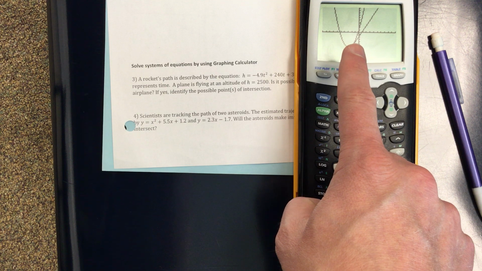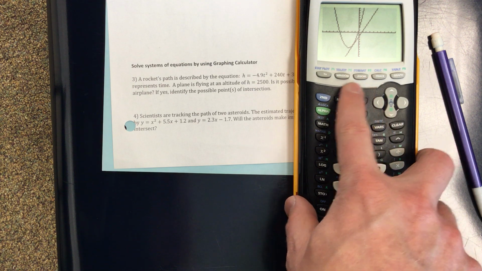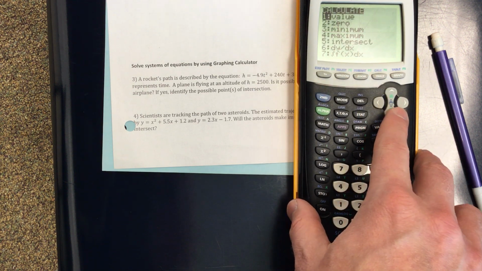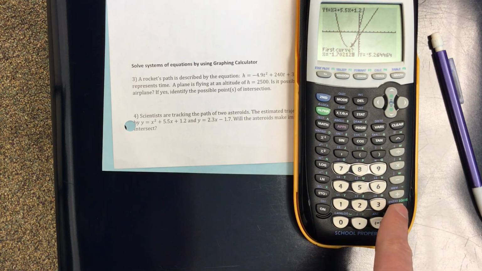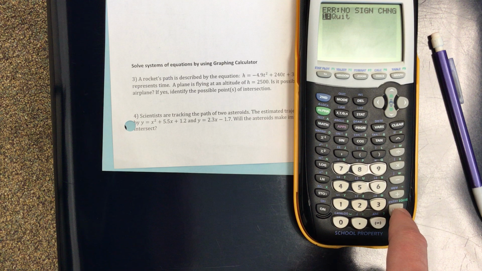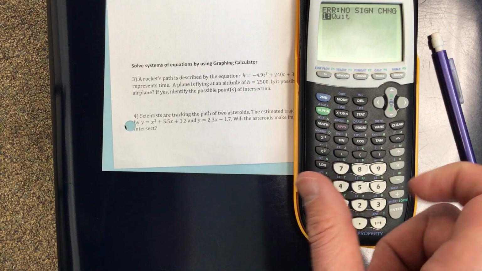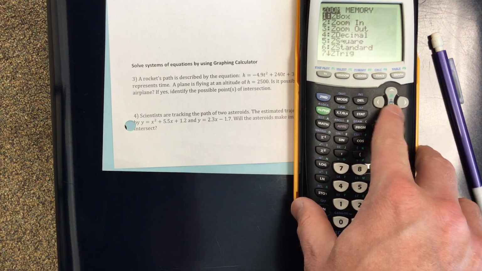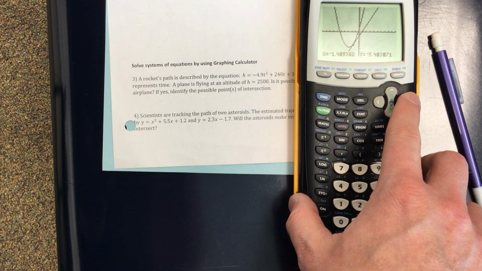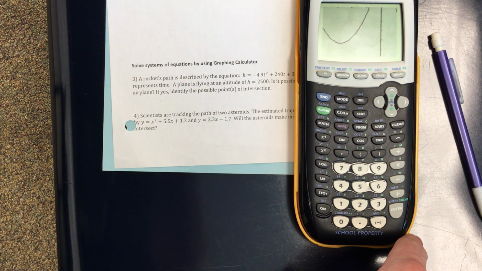Okay, and it looks like these two might intersect at one point. If you're not sure, you can always go to second trace and do intersect. Put your cursor where you think the intersection is and push enter, enter, enter. And what do you know? It's trying and trying, and it says that there's no sign change. AKA these two things are not touching each other. If we go back to the graph and go to zoom and zoom in, we can put the cursor where we think that intersection might be and push enter.